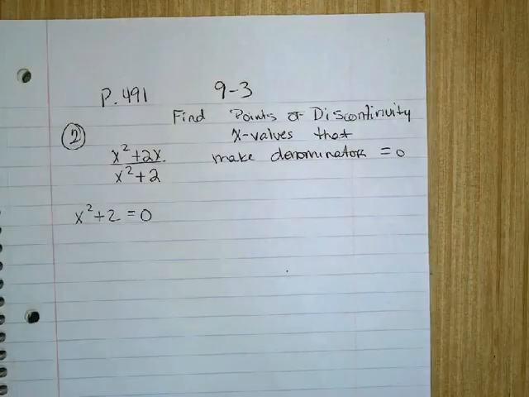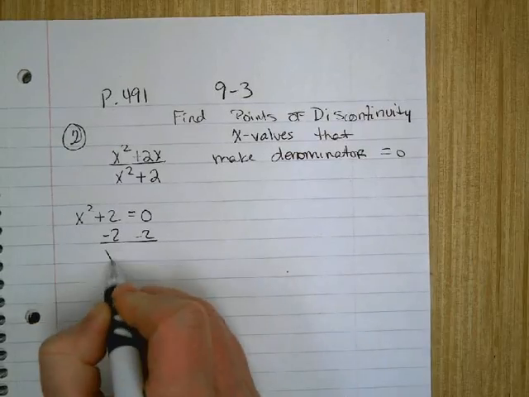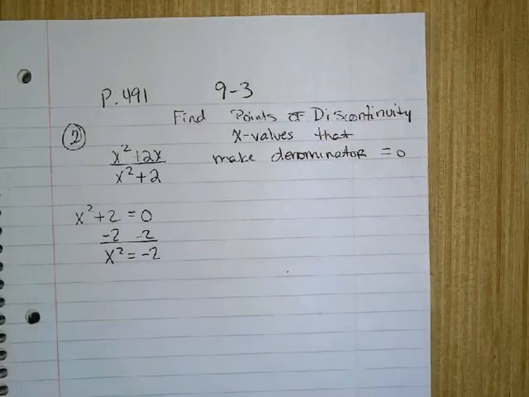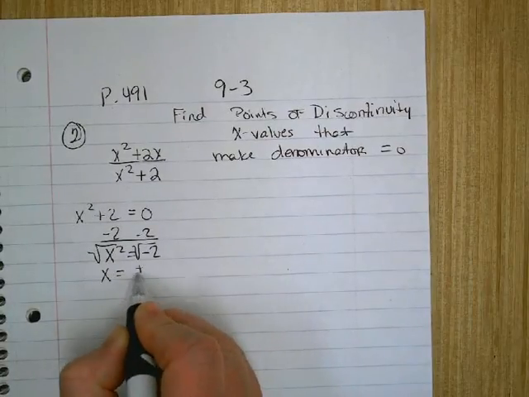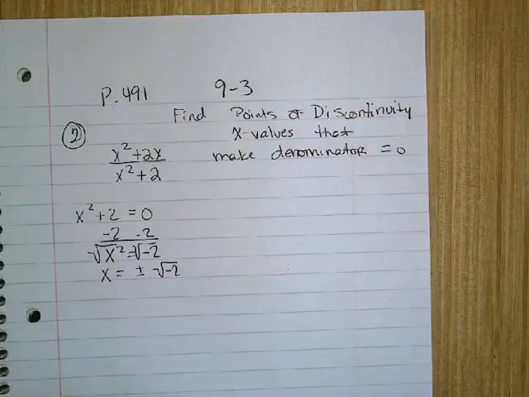Okay, so tell me how to go about this. I'm going to subtract 2 from both sides. I have x squared equals negative 2. And then I need to take the square root of both sides. So x is equal to plus or minus the square root of negative 2. What kind of answer is that?